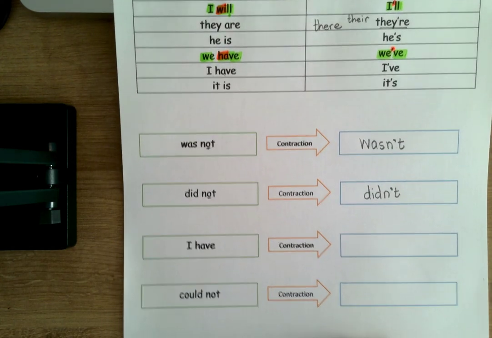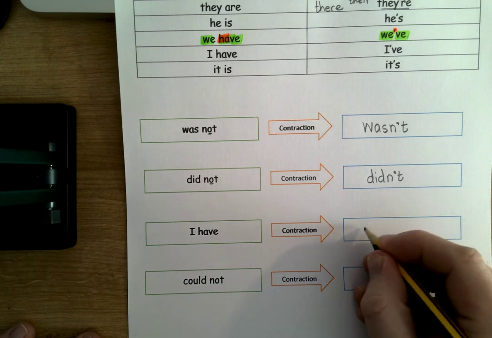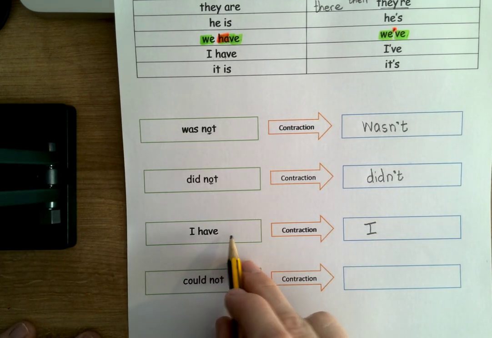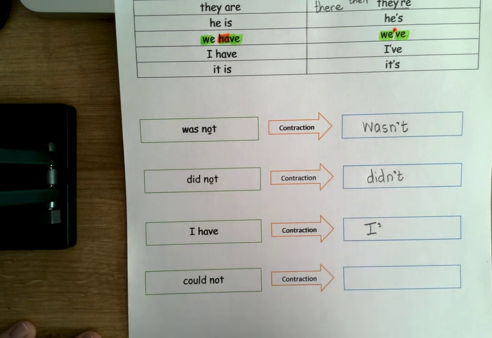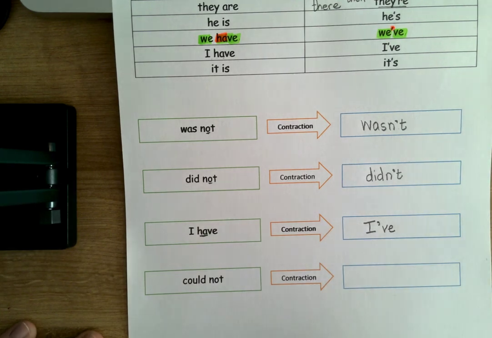Okay. I have. Now what does I have become? It becomes I've. You can pause the video at any time. I'm going to put an apostrophe here, and I'm going to leave out the H and A. I'm going to put VE, I've.